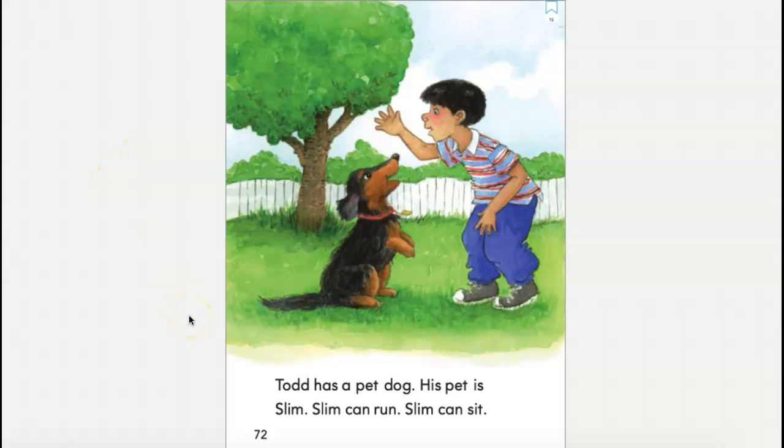Do you see any words on the page that either have the short O, ah sound, or words that blend with the letter L? I see that the word Todd has the short O sound, and also the word dog, both have the short O sound. And then the word slim blends with the letter L.